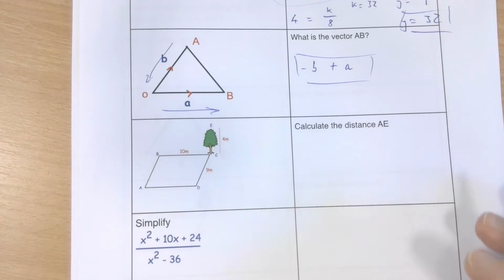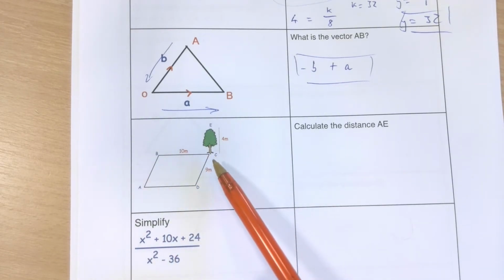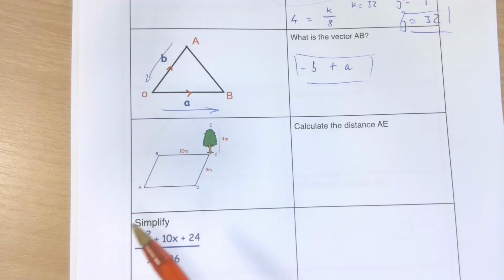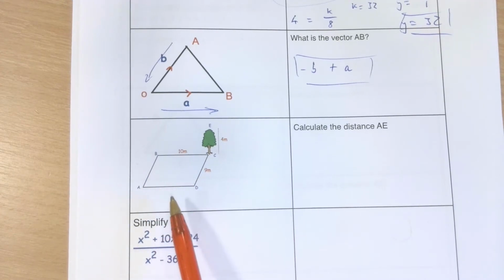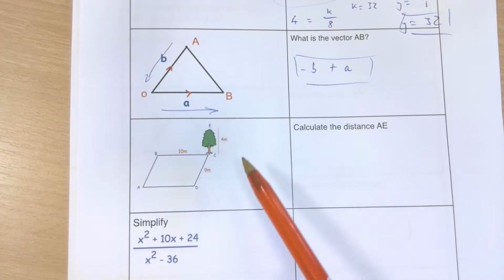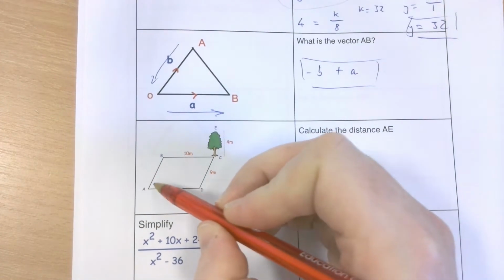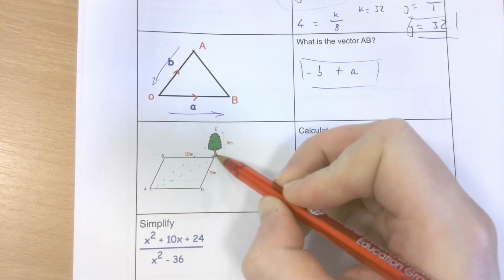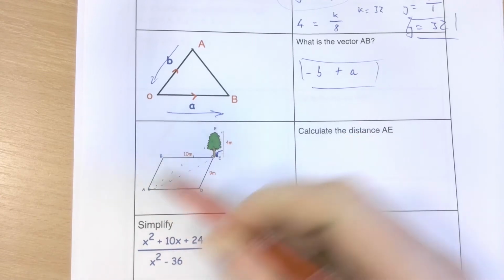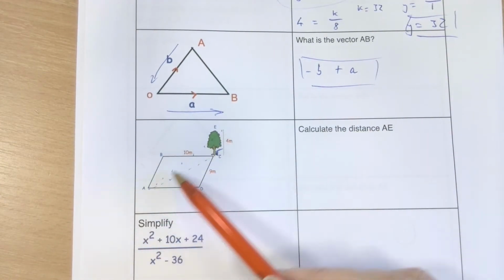Question 3, this is the one that my UF was struggling with. I think it's because the way that this is laid out is a bit confusing. It looks like a parallelogram and a tree here. Now the fact that there's a tree there makes me think, well, this is actually like a three-dimensional problem, where this parallelogram is actually a square on the ground and this tree is like a height that's coming out of the floor. That means the distance AE is the hypotenuse of a three-dimensional right-angled triangle that's kind of sloping, if you will.